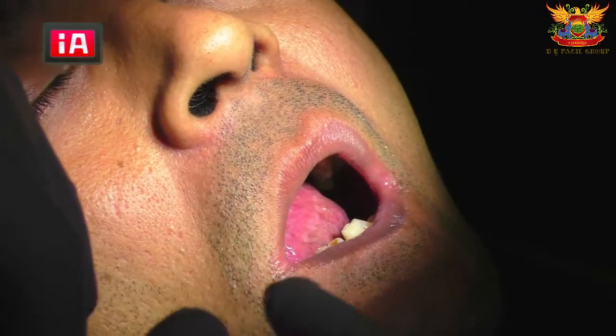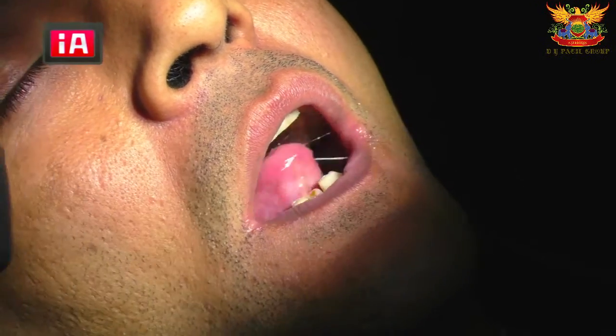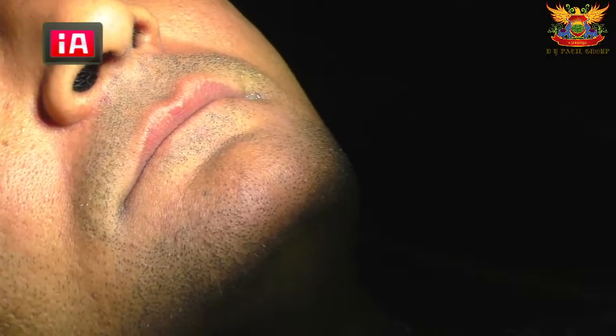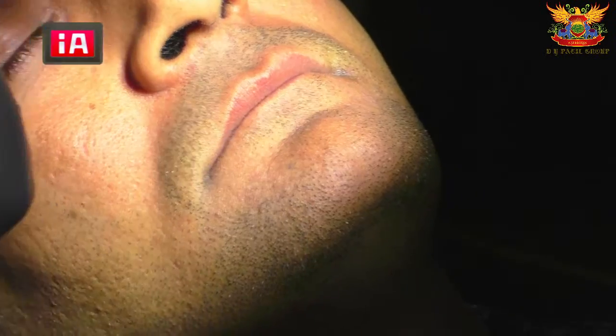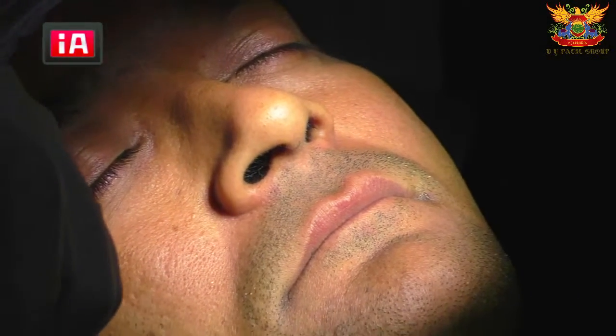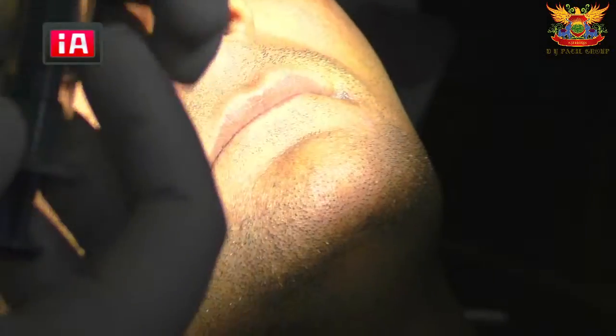So we can see there are restricted tongue movements. We can give the injection once a week or twice a week, and it ranges for 12 weeks, this injection.